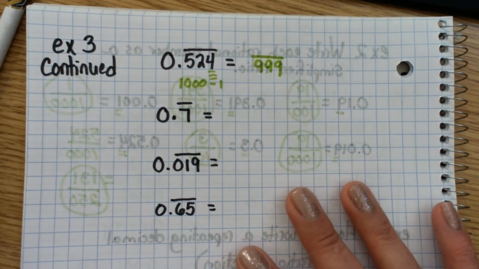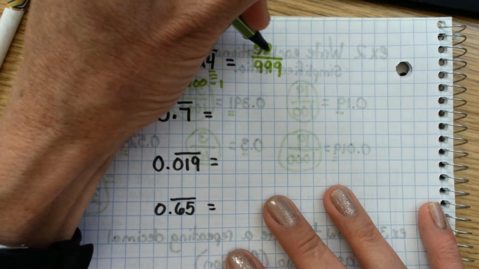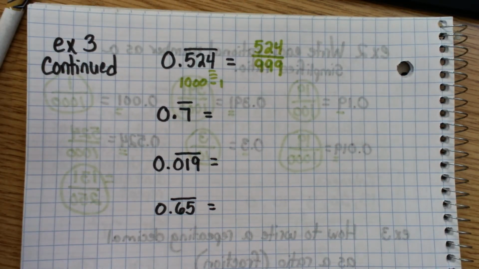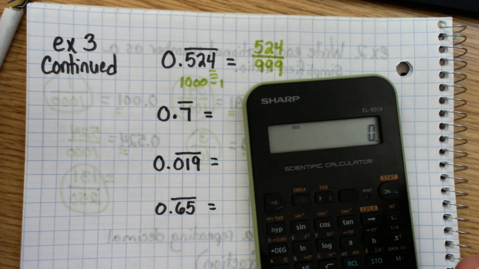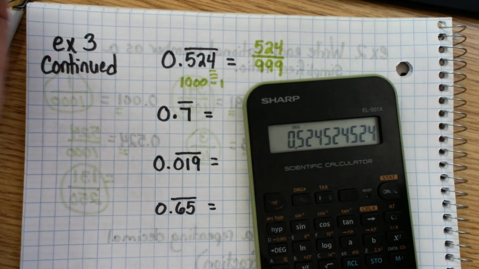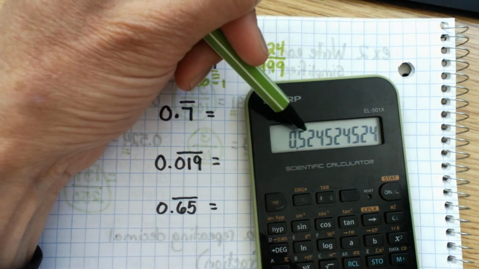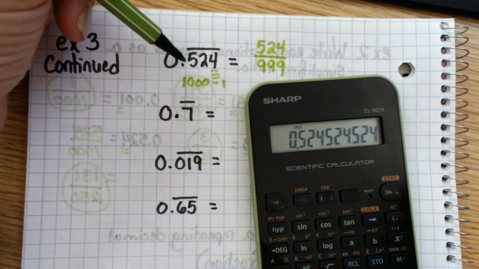That gives us our denominator. And then our numerator is 524. And you could check your answer on the calculator by taking 524, and I'm going to hit the divided by button, 999 equals, and there we have 0.524, 524, 524. Exactly what we started with here.